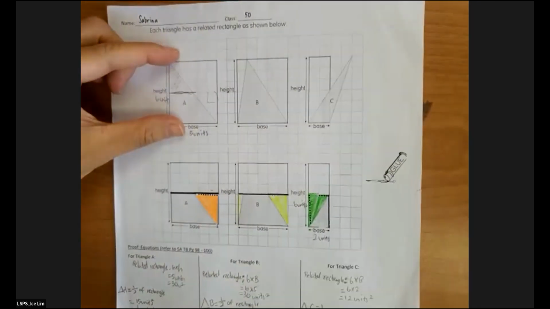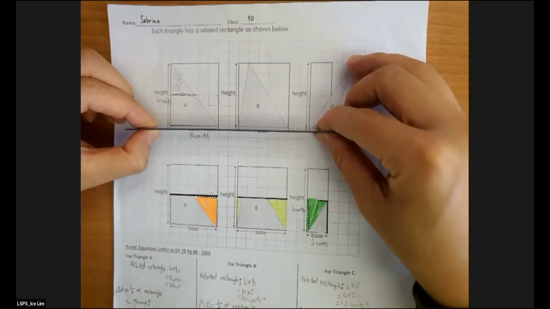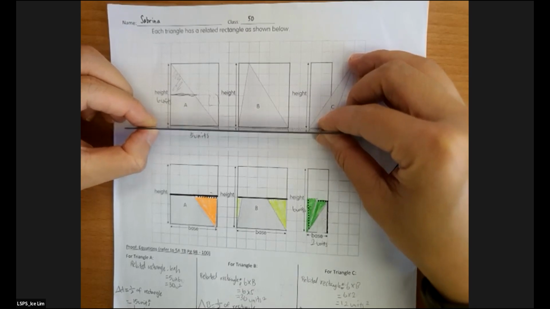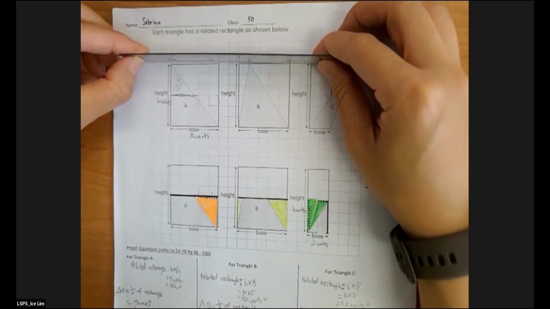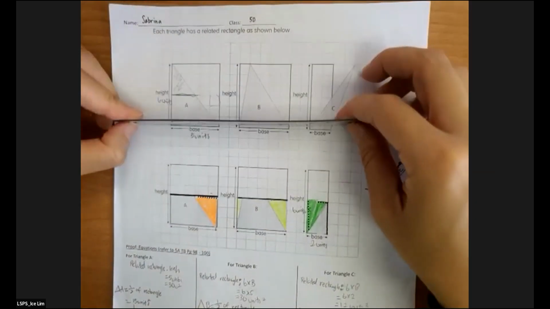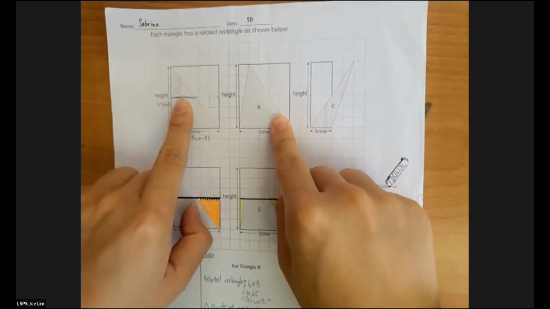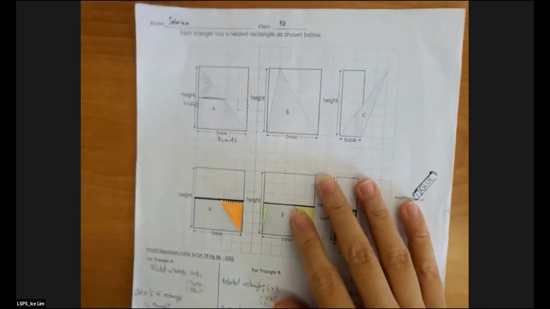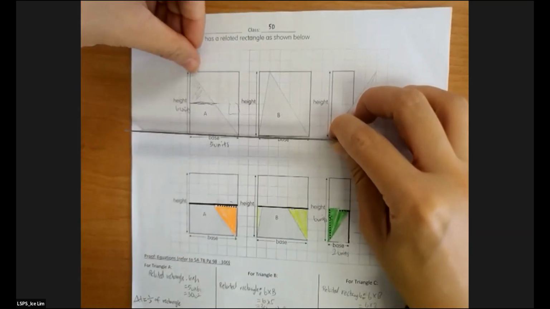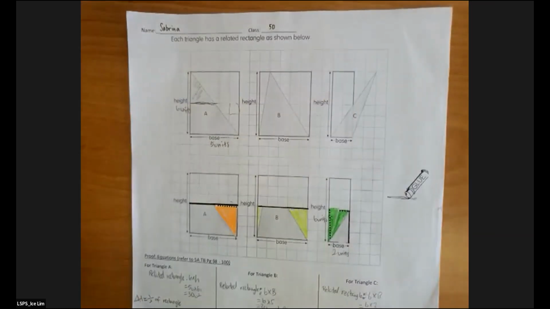Now, this shows that it goes back to the same thing. If I have the same base and the same height, you see the related rectangle? The related rectangle is the same. So any triangle inside this that touches the base, and you see the point, the apex of the triangle sliding along the top here, is going to have the same area.